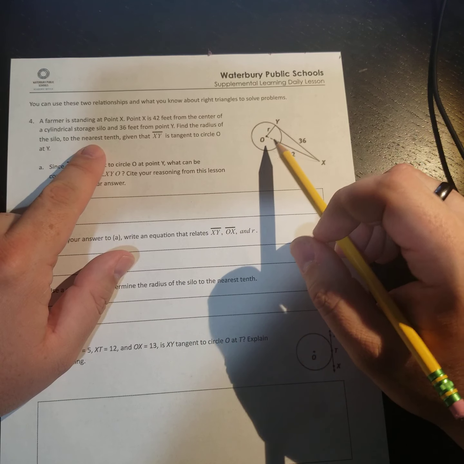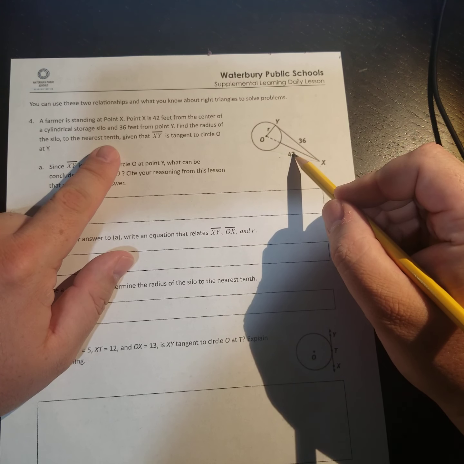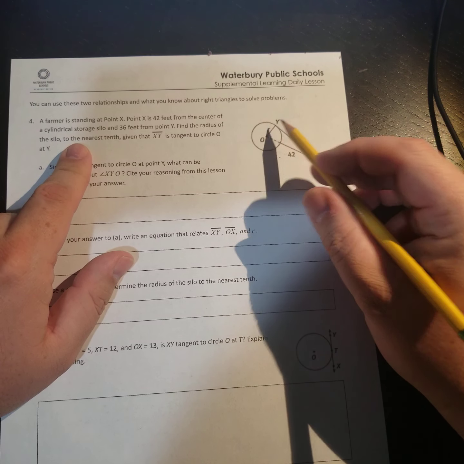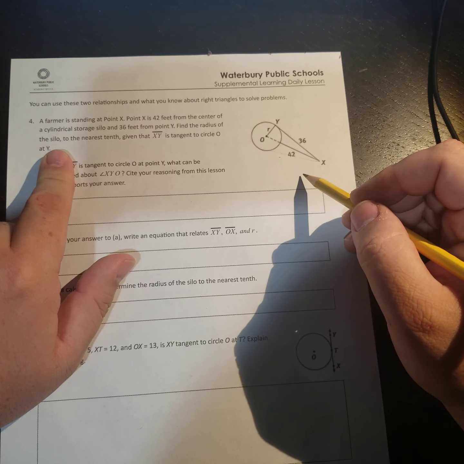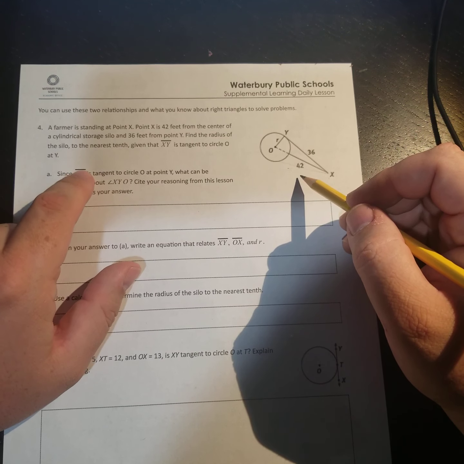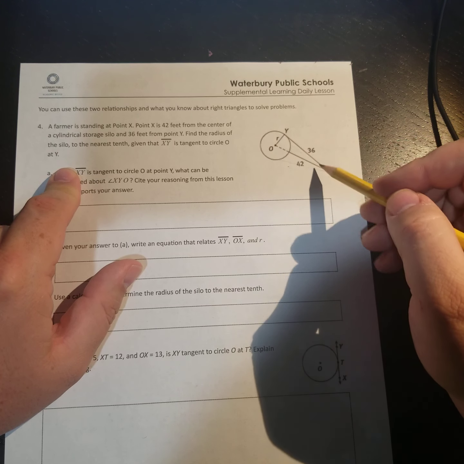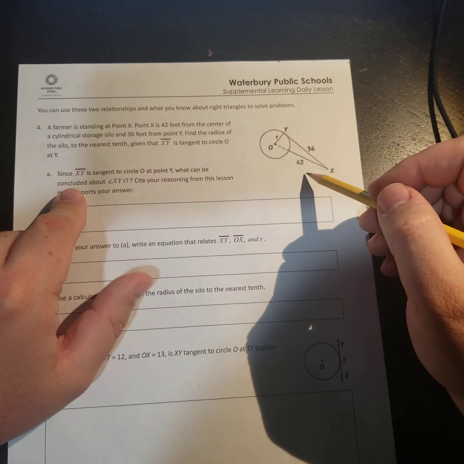A farmer standing at point X. Point X is 42 feet away from the center of a cylindrical storage silo and 36 feet away from point Y. Find the radius of the silo to the nearest tenth, given that XY is tangent to circle O at Y. So if this is tangent, he's 36 feet away. He's 42 feet from here.